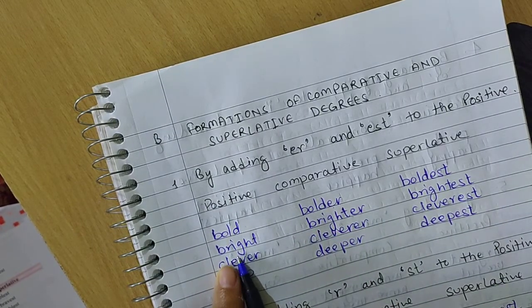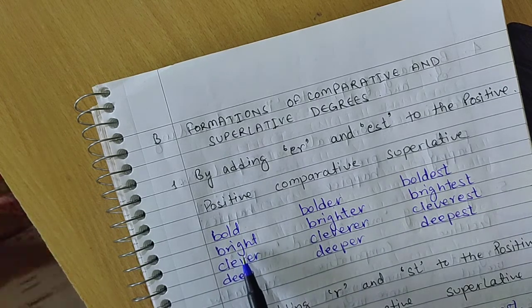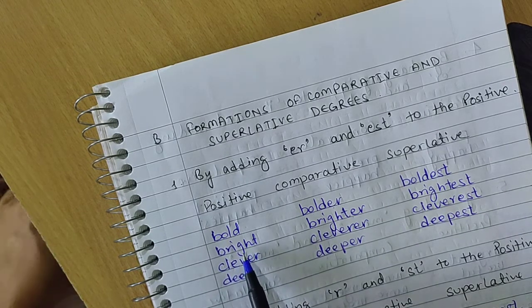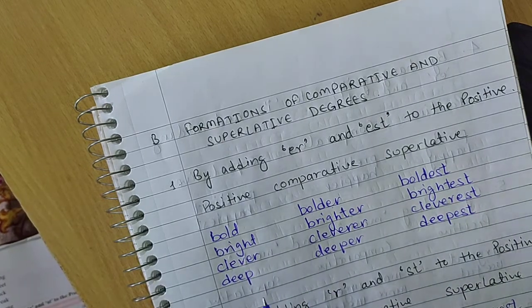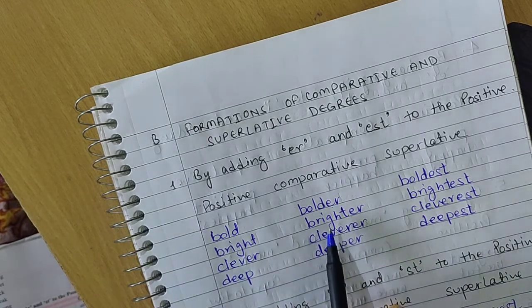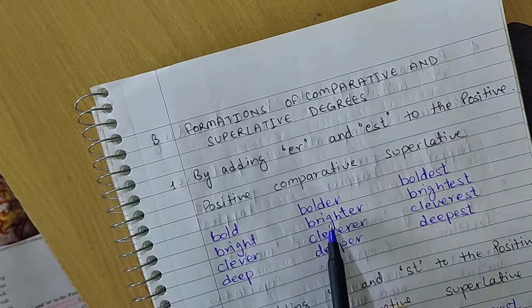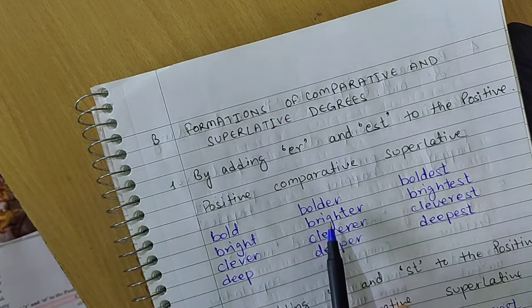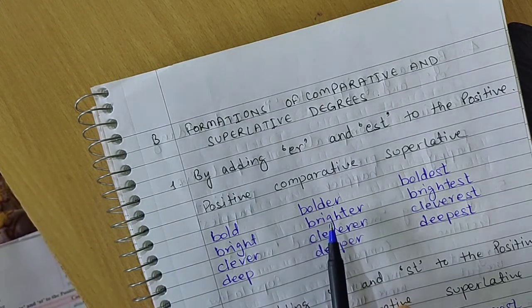Suppose, for example, if you are not comparing anybody, you will say the day is bright today. So if you are talking about only today, the day is bright today. If you are talking about 2 days, that means you are comparing today and yesterday. Yesterday it was brighter than today. Alright, yesterday it was brighter than today. That means you are comparing 2 days, yesterday and today.